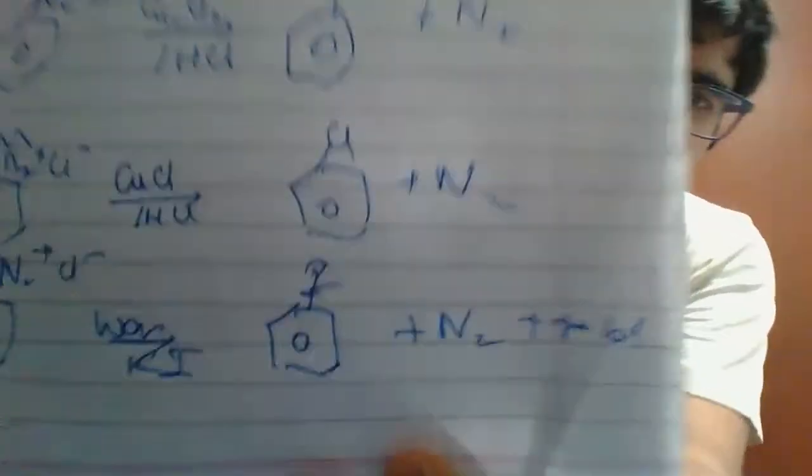That's it. Now you can prepare iodobenzene the same way, or you can warm it with KI. So benzene diazonium chloride plus KI, you get iodobenzene plus N2 plus KCl. This is the reaction.